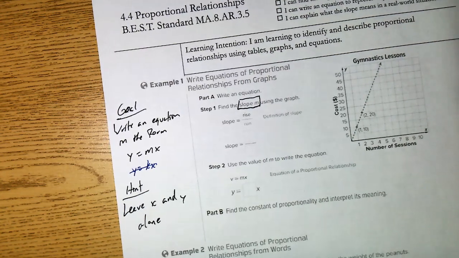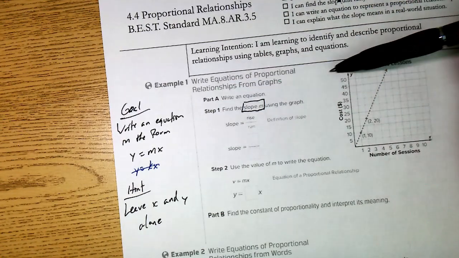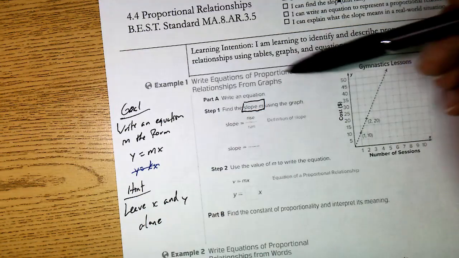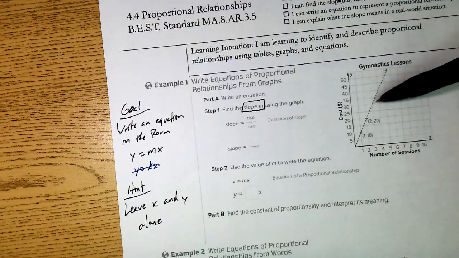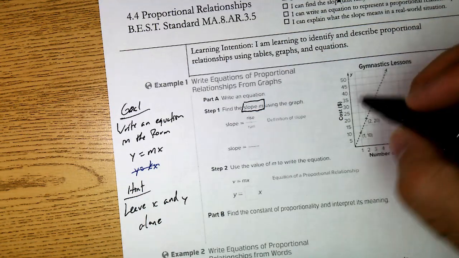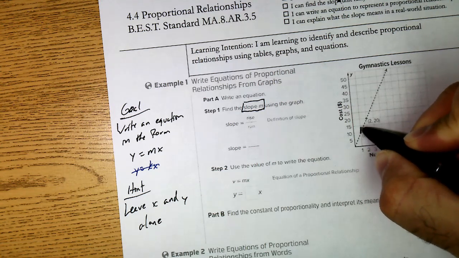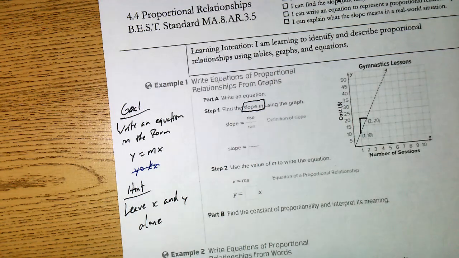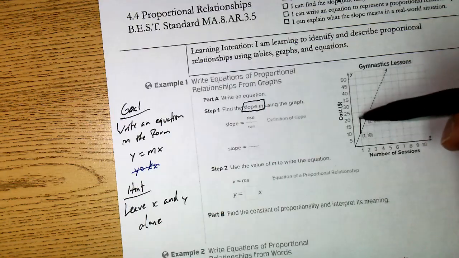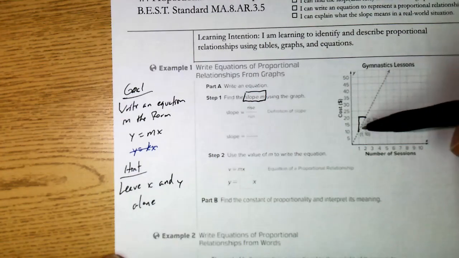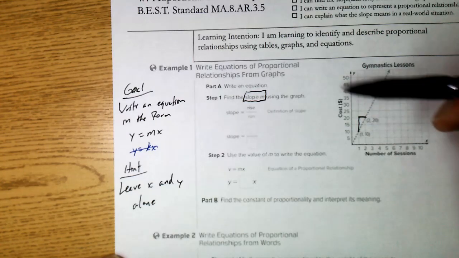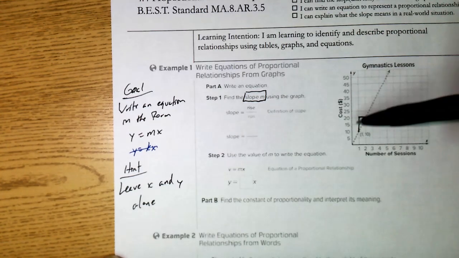All right. So let's look at this first example. Write equations of proportional relationships from graphs. Part A, write the equation. Find slope m using the graph. Well, based on what we just did last section, we know we need our rise over run. You have to be aware of the numbers on the sides of the graph. If we just looked at the lines, this would be up 2 over 1. So our slope would be 2 over 1.